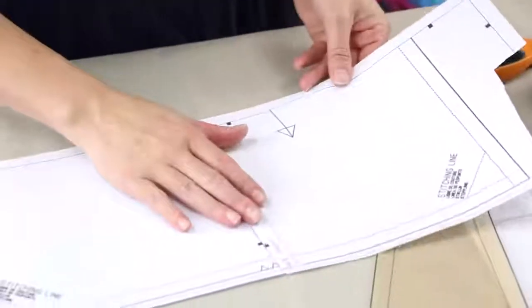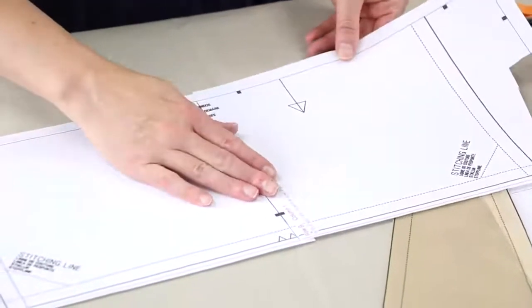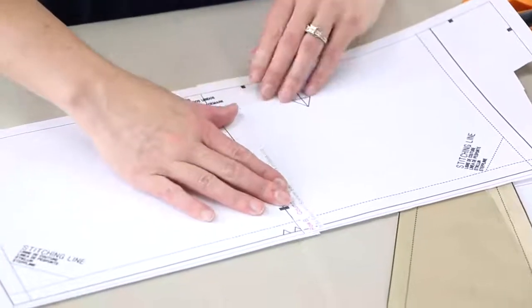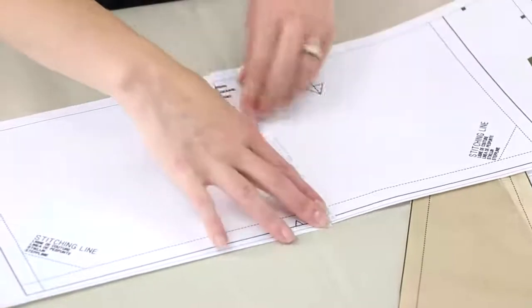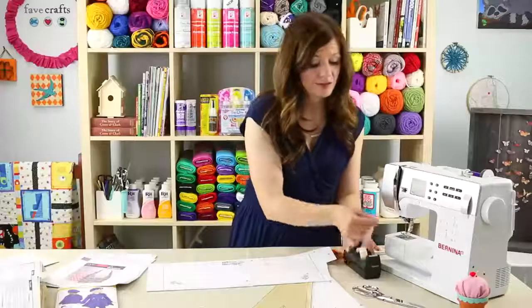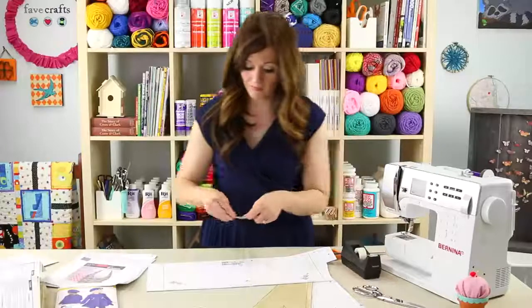You're going to trim that off, and then what you'll do is you'll line up the pattern. You can see how that lines up. Try to do the best you can with it. There we go. And you're just going to tape it with regular old tape.